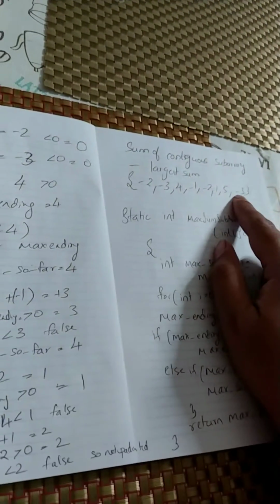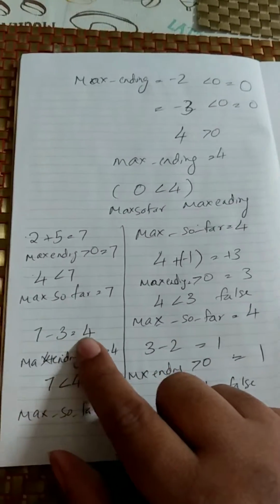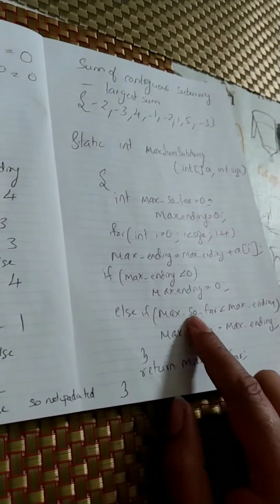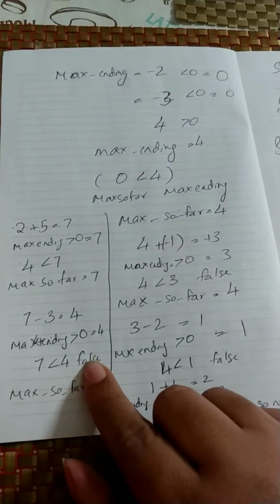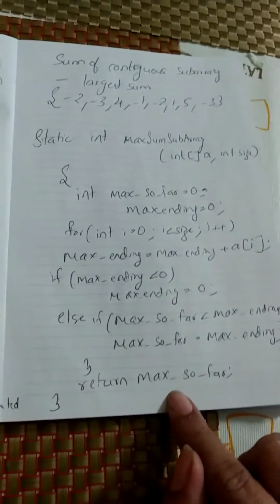Again the last element is -3. So we do 7 minus 3 and it is 4. So max ending is 4, and we check the second condition. If max so far is less than max ending, max so far was updated to 7, so 7 is less than 4 is false, so max so far is returned as 7.